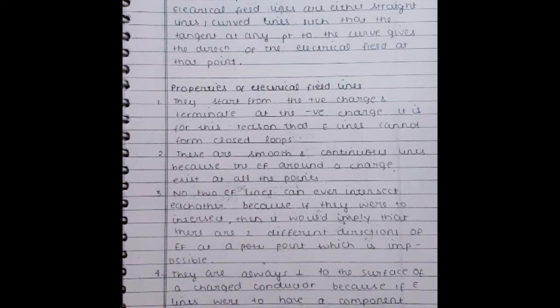The third, this is very famous: no two electrical field lines can ever intersect each other, simply because at the point of intersection, it would mean that there are two different directions of the electrical field at a point. Now since this is impossible, therefore E lines can never intersect each other.